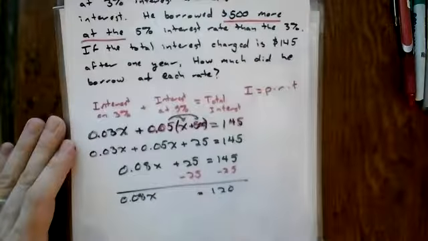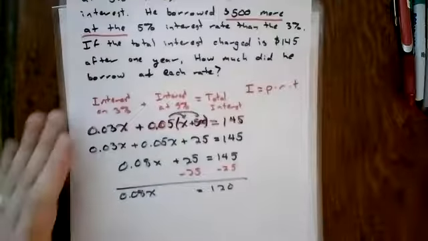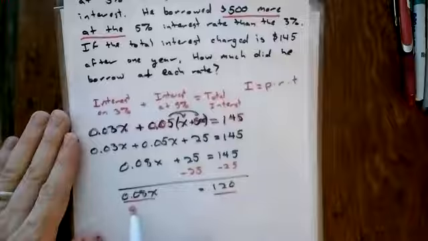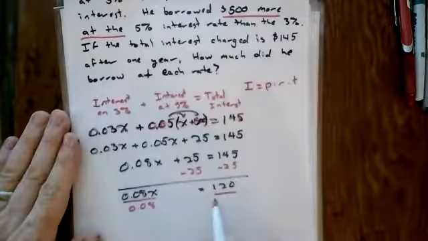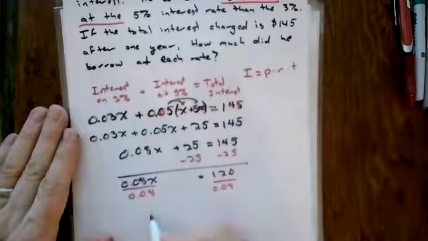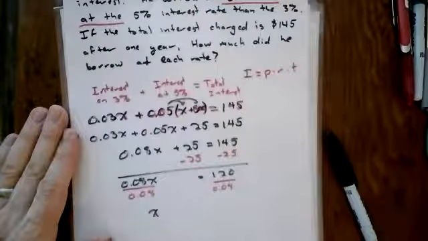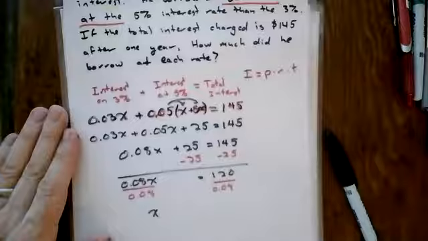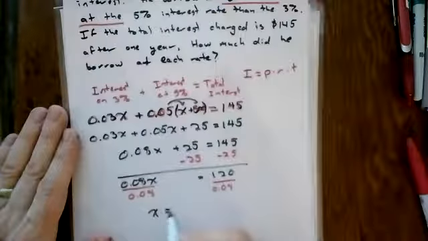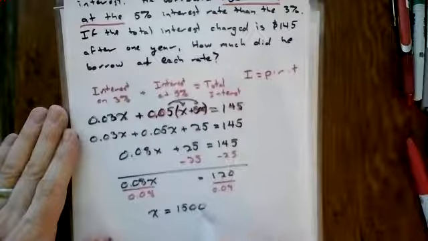120. And even though it's a decimal, I can still divide by it. I'm going to divide both sides by that 0.08. So I'll end up with x is equal to, and I believe that's going to be 1,500.